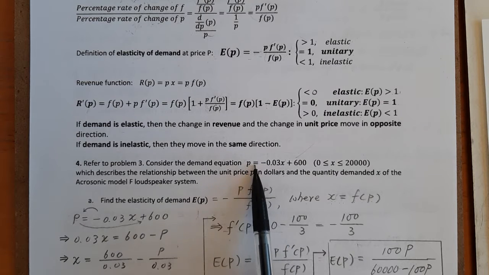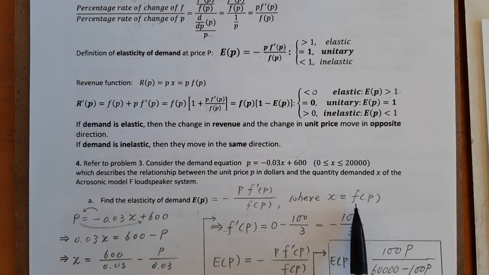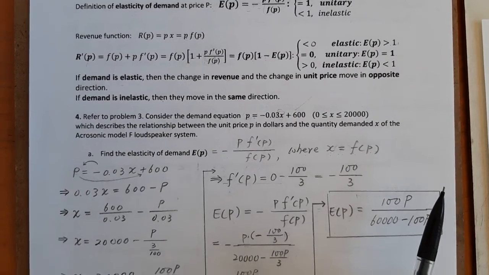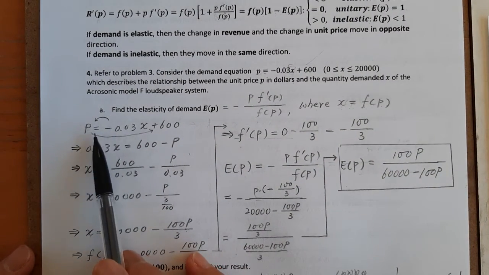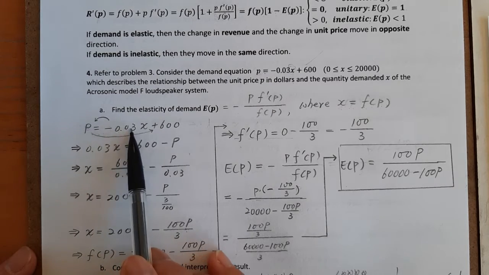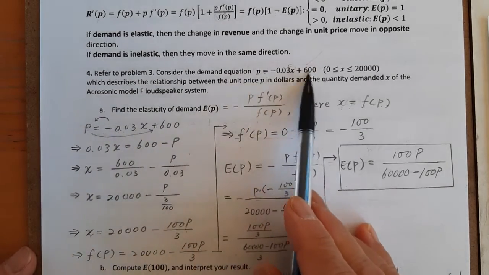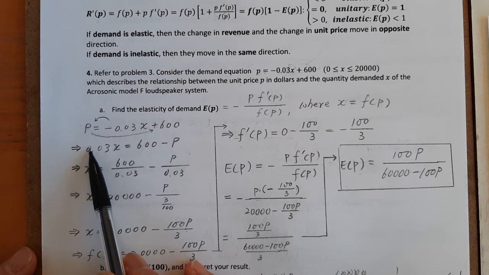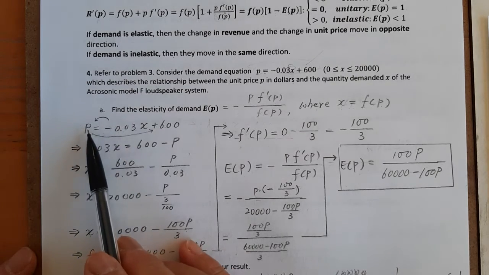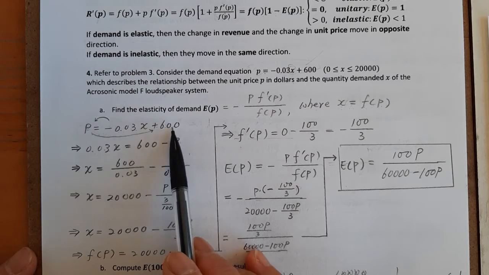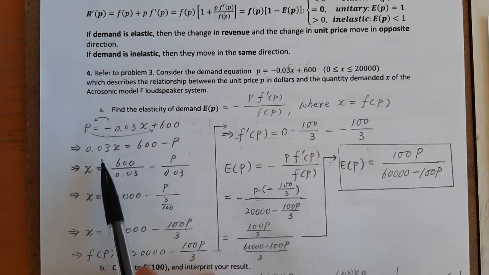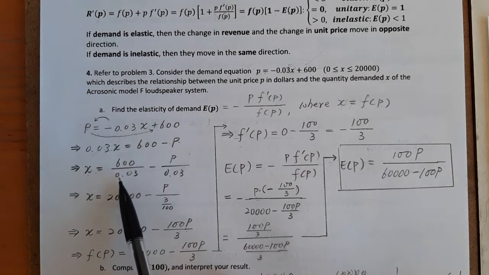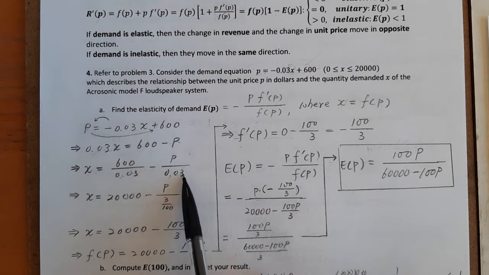This is a function in terms of x. Now we are going to change it in terms of p. So we solve for the x. Here, p equals negative 0.03x plus 600. Then we move this negative to the left side, changing to positive, so 0.03x equals 600 minus p. Solve for the x: divided by 0.03, the 0.03 cancels, and we get x equals 600 divided by 0.03 minus p over 0.03.